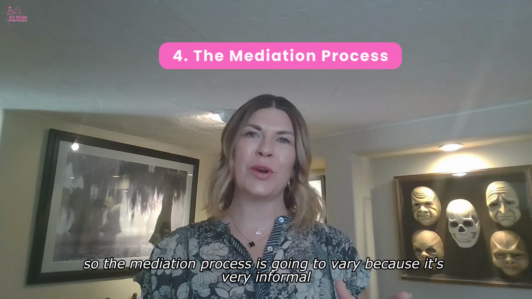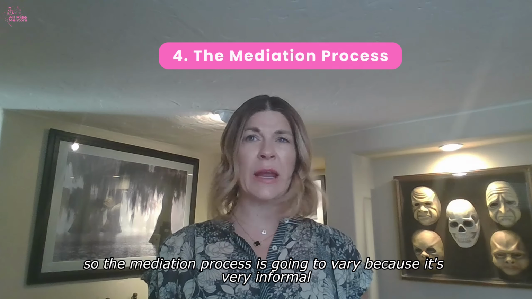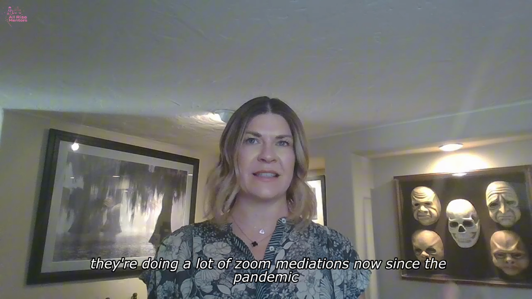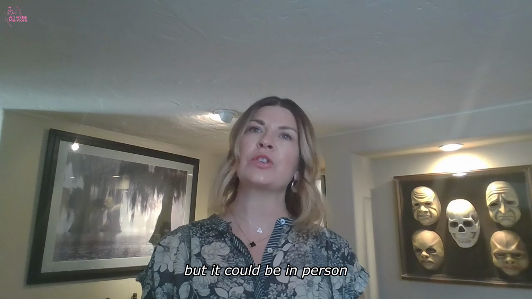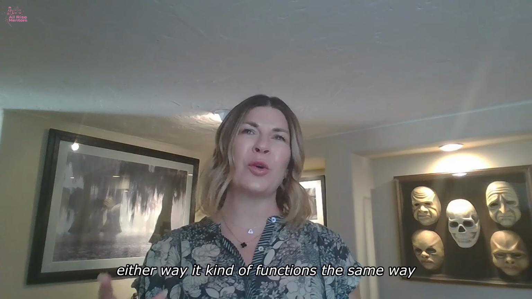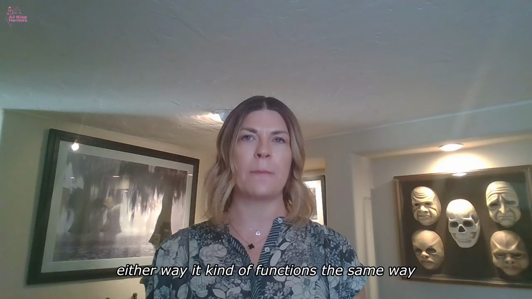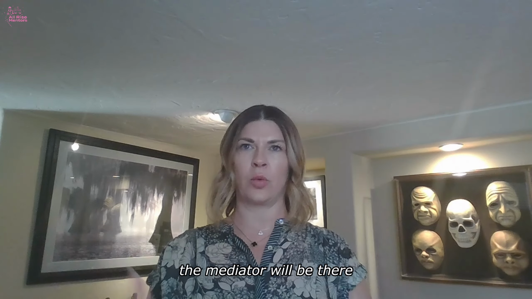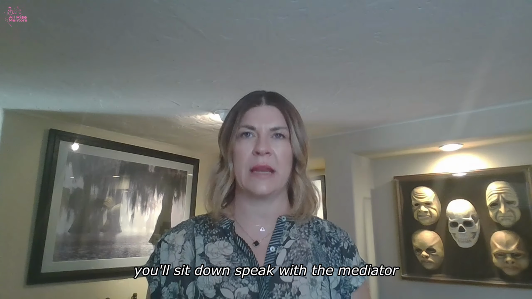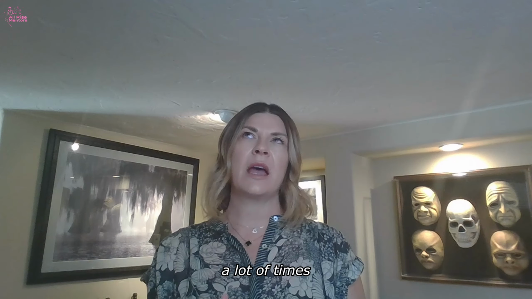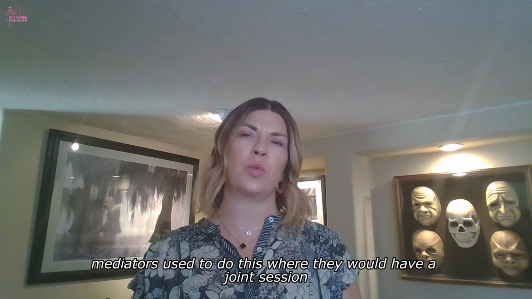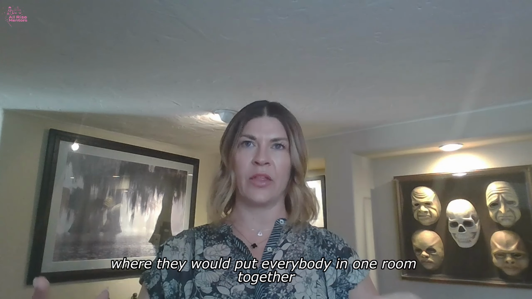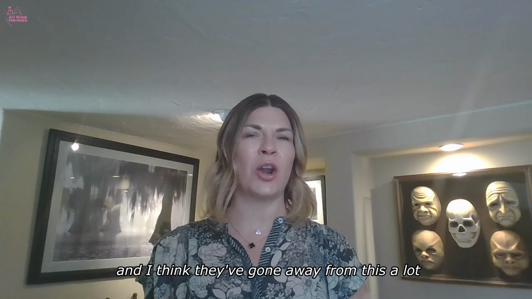So the mediation process is going to vary because it's very informal. They're doing a lot of Zoom mediations now since the pandemic, but it could be in person, it could be on Zoom. Either way, it functions the same way. So usually what will happen is you'll show up, the mediator will be there, you'll sit down and speak with the mediator. A lot of times, mediators used to do this where they would have a joint session where they would put everybody in one room together. And I think they've gone away from this a lot.